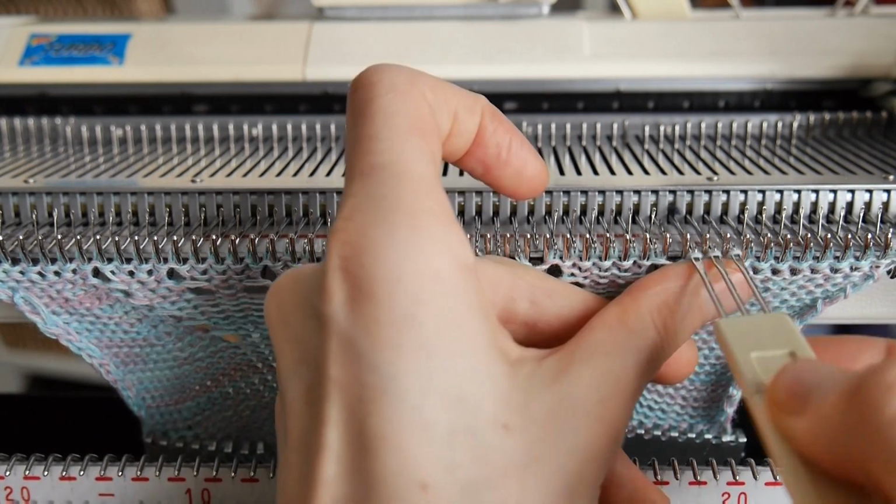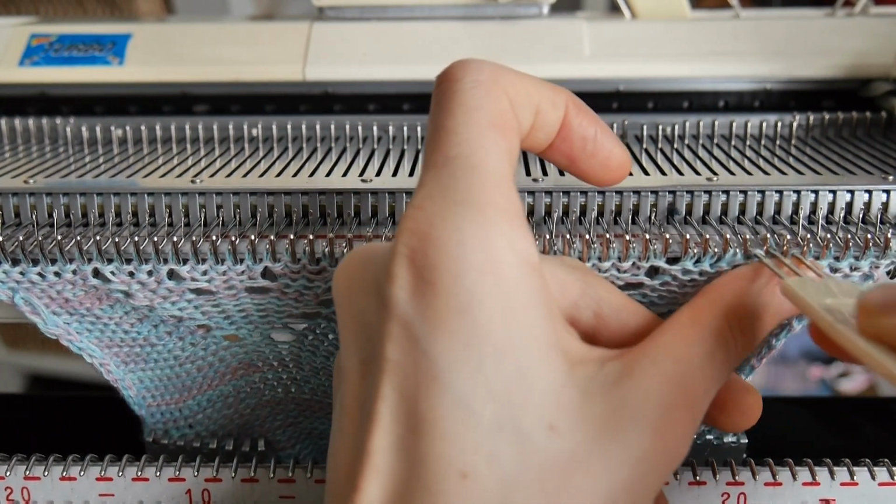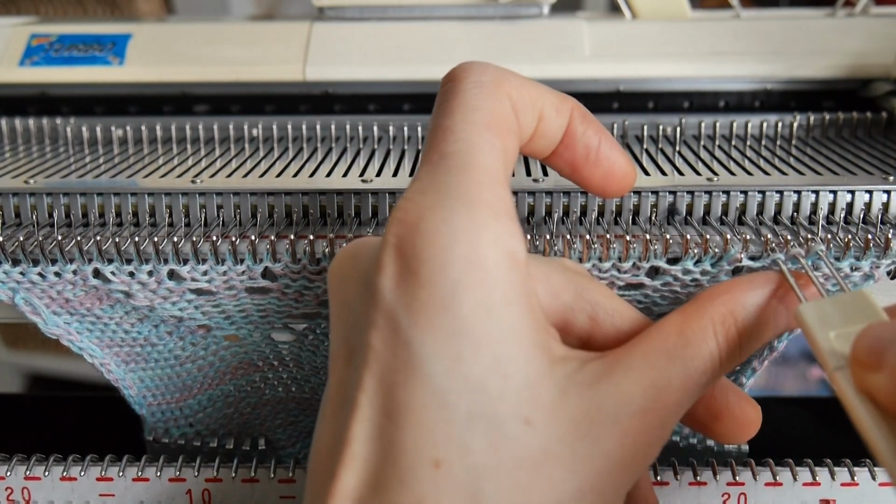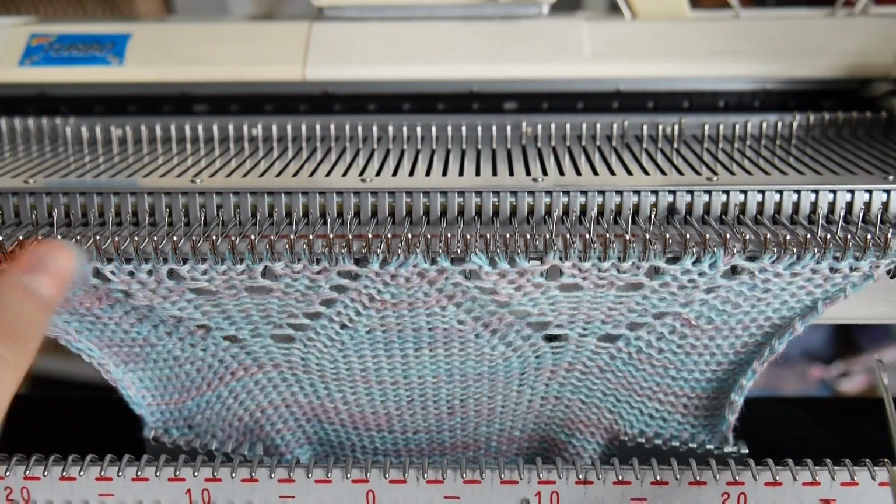Transfer until you have 10 stitches in between the eyelets on the left and on the right, and overlap the stitches in the middle when you have 6 stitches and form the eyelets this way as well.